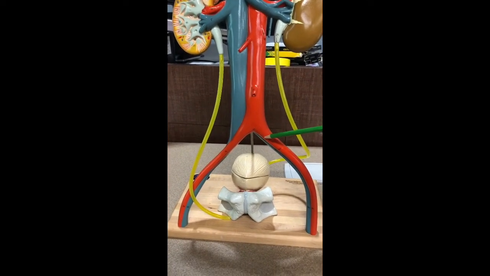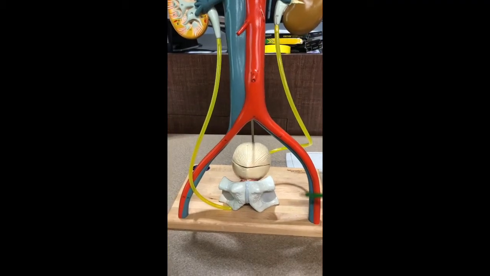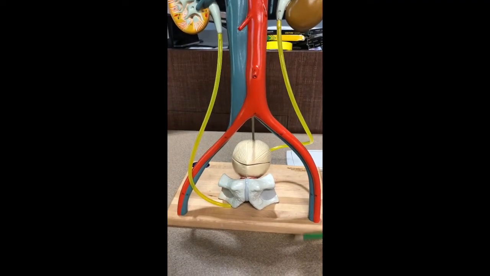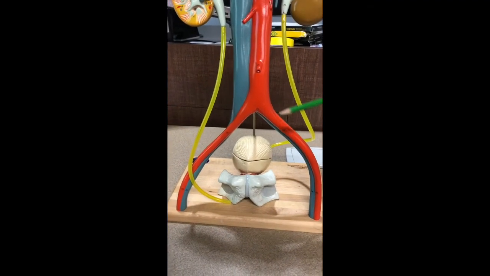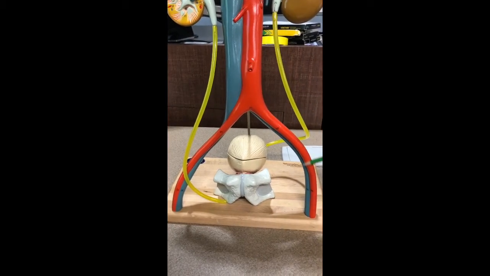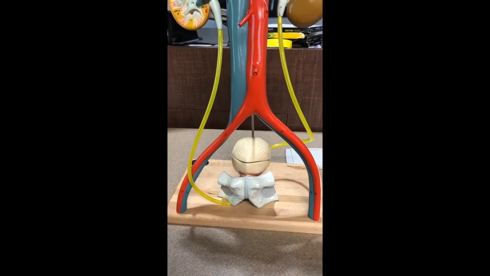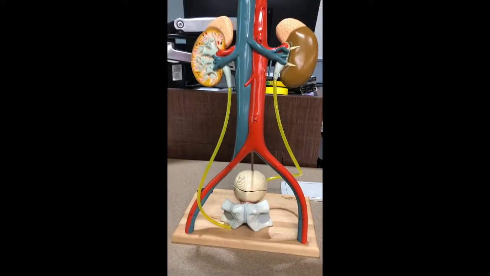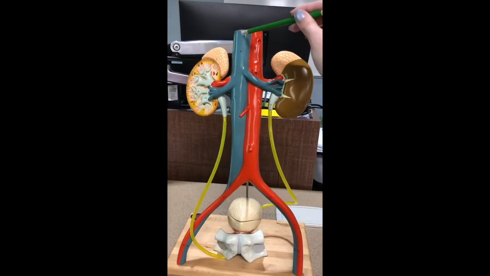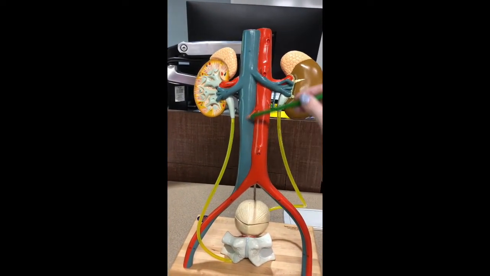It'll then split into the iliacs. Because there's no differentiation between the external and internal iliacs, we'll just go ahead and call these the common iliac arteries. Now going to the big blue thing in the middle, that is our inferior vena cava.